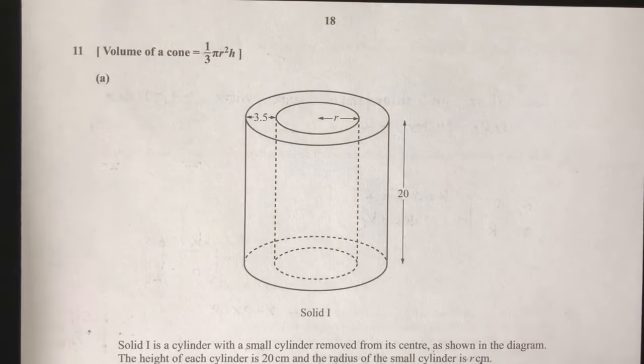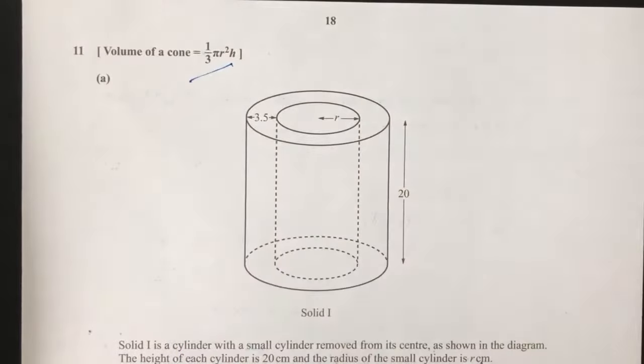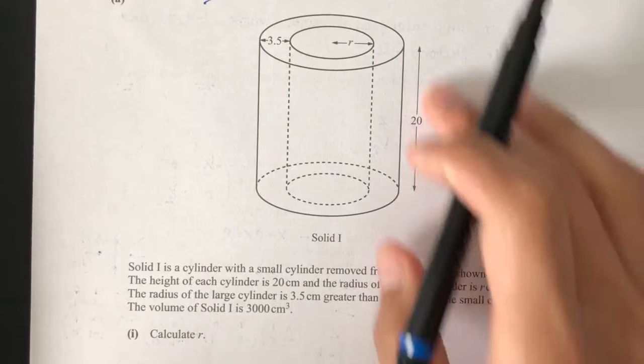Question number 11, we have the volume of a cone equal to this formula, and this is cylinders.